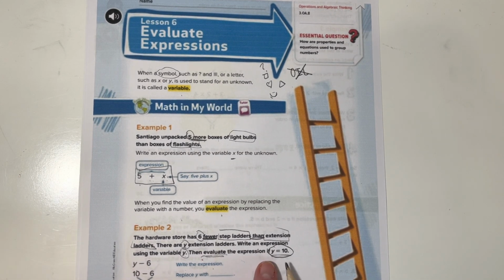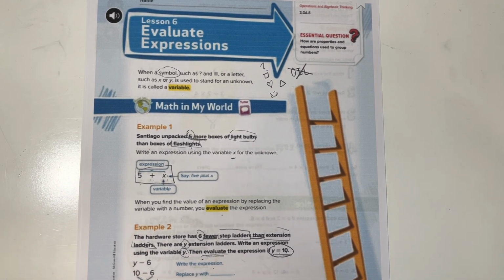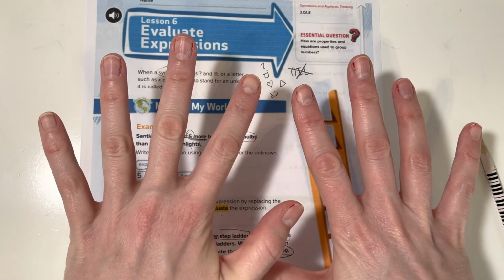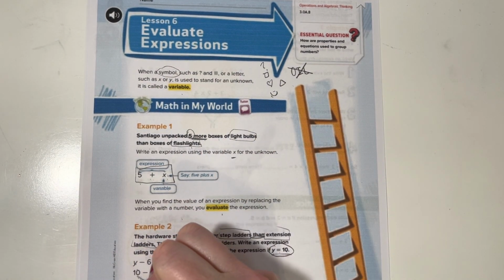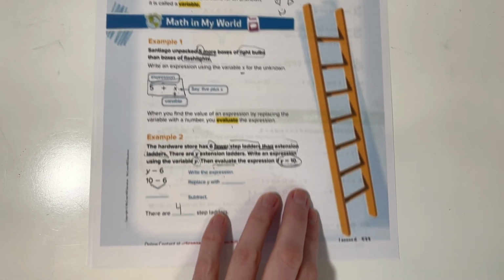Then it tells you right here, well, we're going to say Y equals 10. Oh, well, if Y equals 10, then over here, I'm going to replace it with a 10. 10 minus 6, I can solve that. Can you see my hands? 10 minus 6. How many do I have left? There are 4 step ladders. So the trickiest part is paying attention to, do they tell you what your variable equals, okay? And then filling that part in.